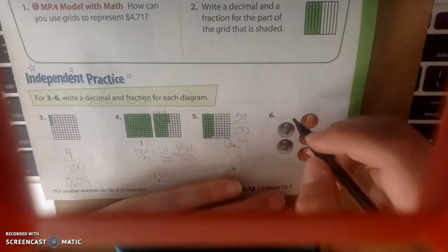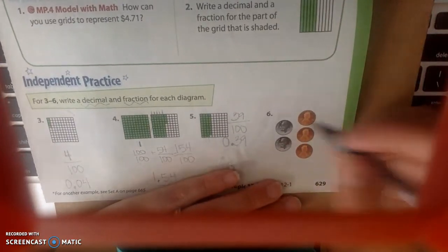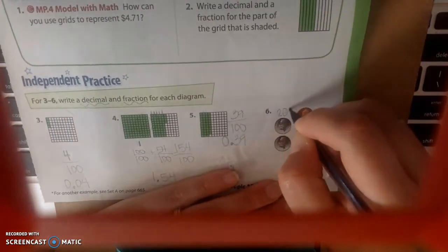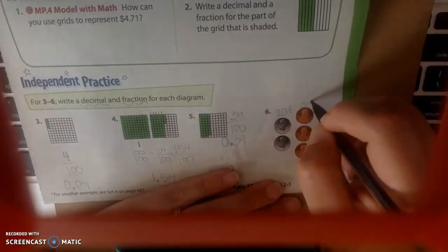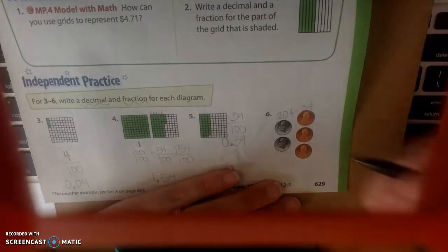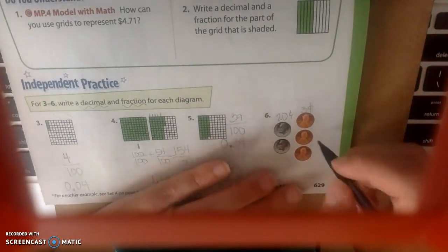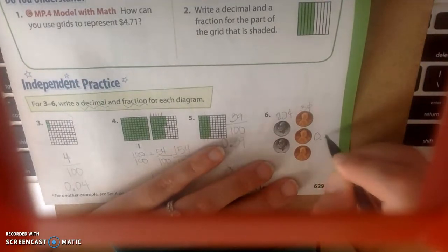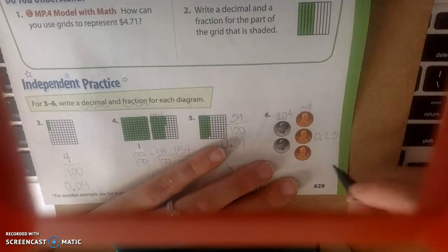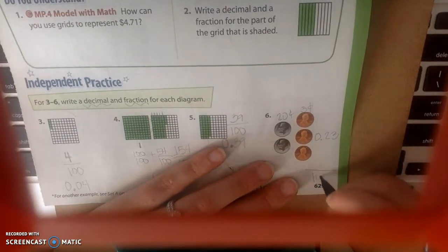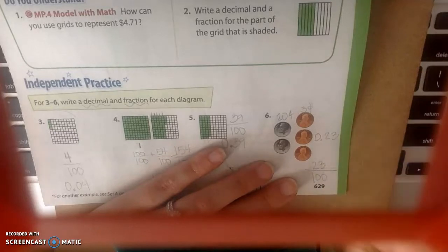Here, I've got money. These are dimes. So how much is 2 dimes worth? 20 cents, right? And 3 pennies is worth 3 cents. So altogether, how much money do you have? Well, you would say that you have 23 cents. Or out of 100 or out of $1, you have 23 hundredths.